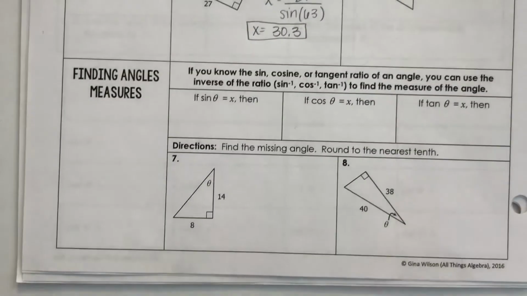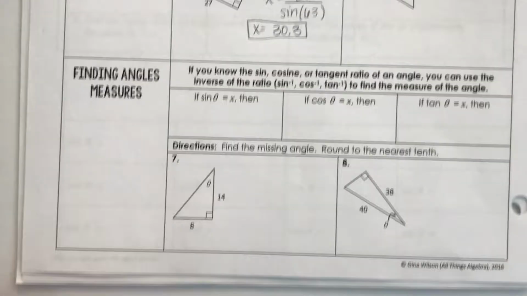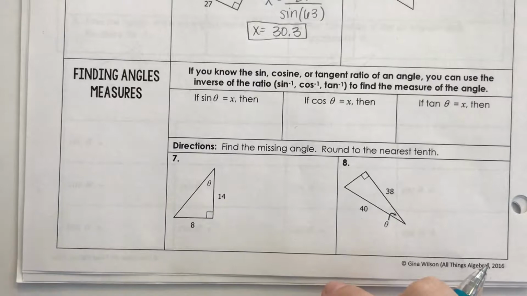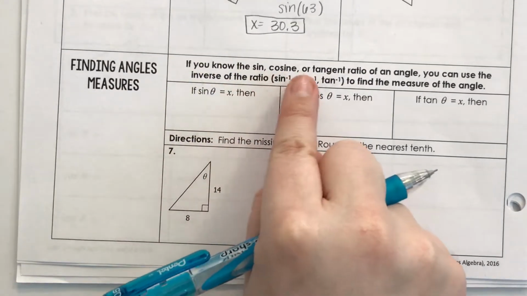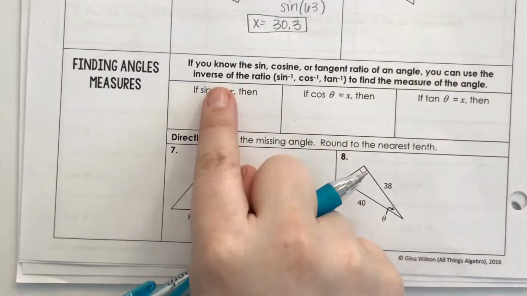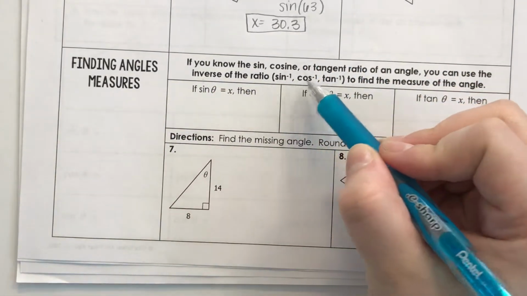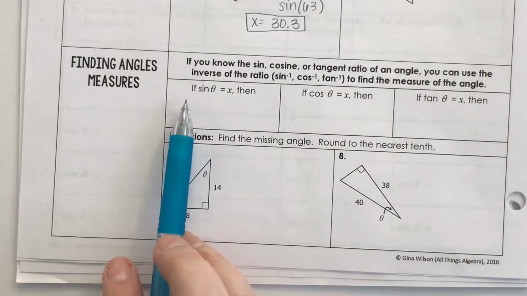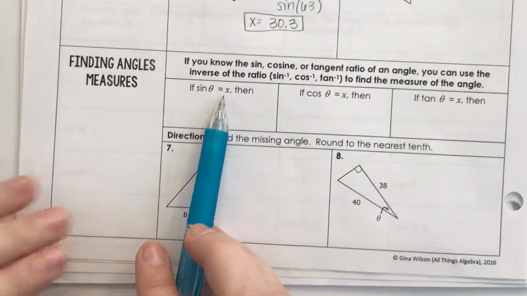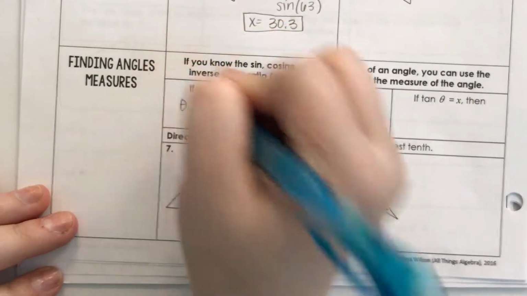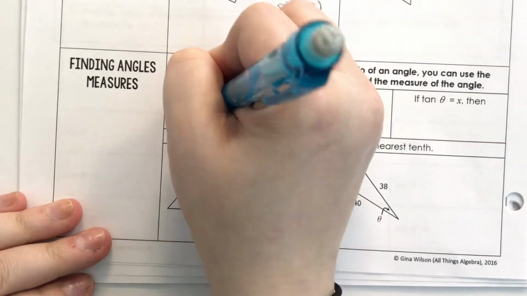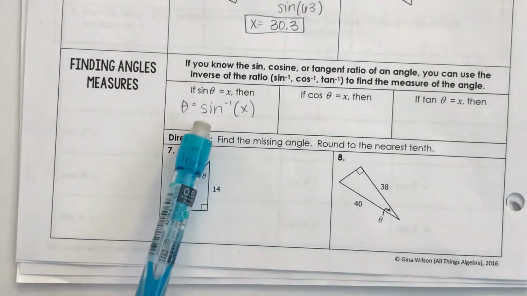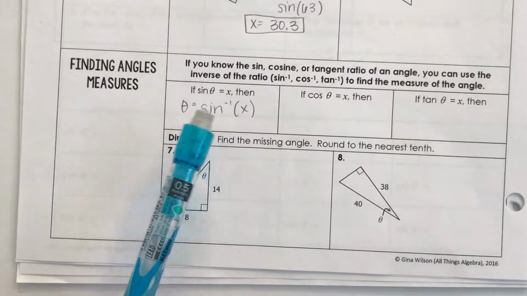It means inverse, okay? And we use inverse trig functions to find missing angles when we're given sides, but we need to find the angle measure, okay? So if you know the sine, cosine, or tangent ratio of an angle, you can use the inverse of the ratio, sine inverse, cosine inverse, tangent inverse, to find the measure of the angle. If we know the sine is some ratio, then we can solve for theta by using inverse sine of that ratio.